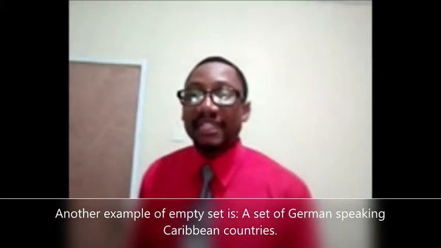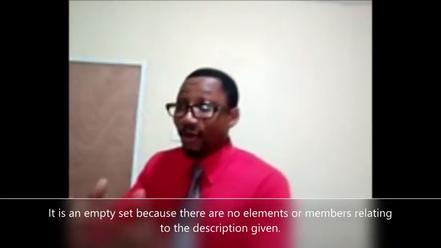Another example of an empty set is the set of German-speaking Caribbean countries. Is that an empty set, class? Yes, it is an empty set because there are no elements or members relating to that description given. So therefore it's an empty set. All right, that set has nothing in there. So let us look at other examples of empty set.